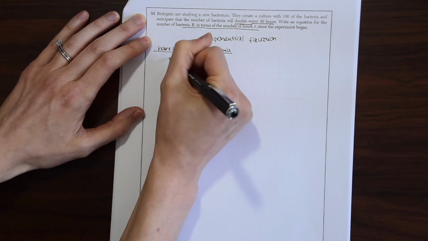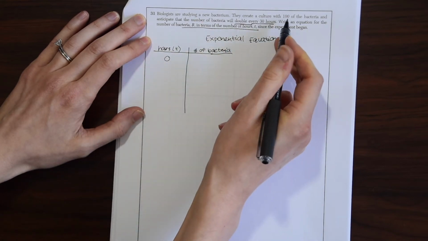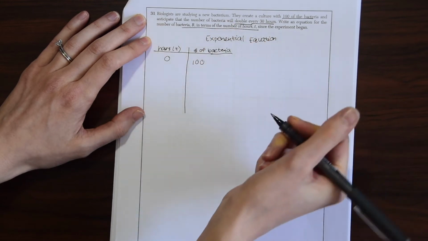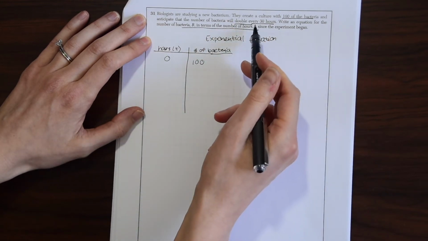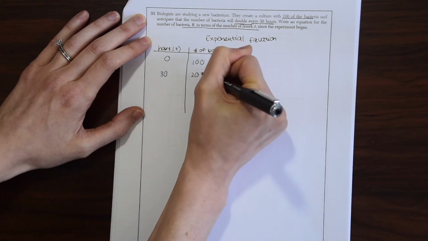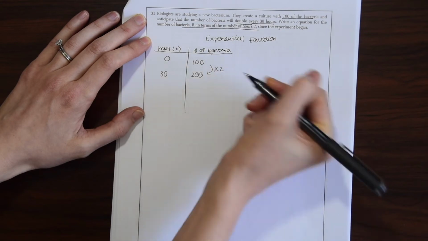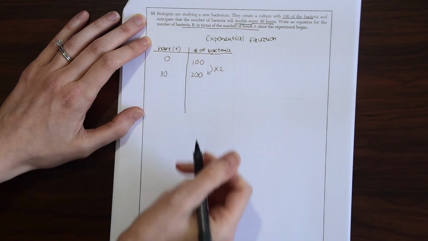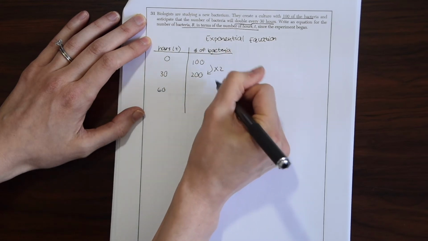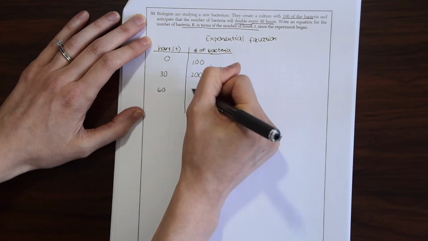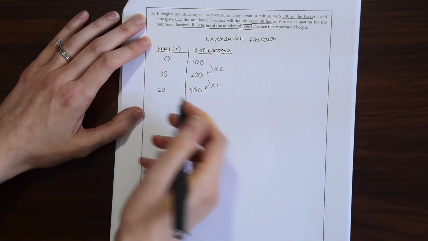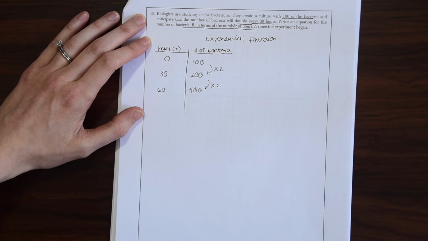starting at 0 hours, we have 100 of the bacteria, right? Then 30 hours go by, it's going to double. So we're going to get 200, right? This is going to be times 2. Then another 30 hours later, so this is now 60 hours from the beginning, we're going to have double again, 2 times 2, we're going to get 400. That's another times 2. And this would just keep going, this pattern.